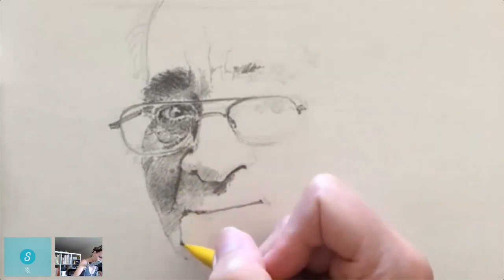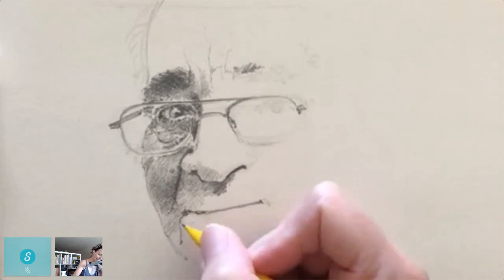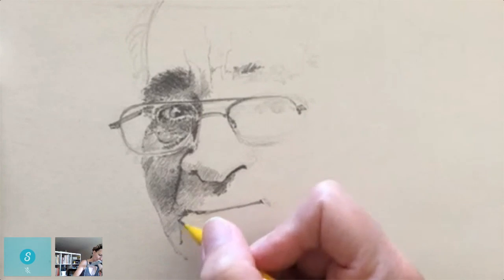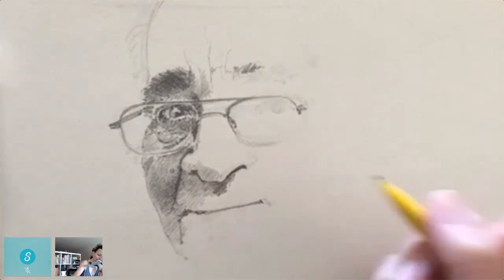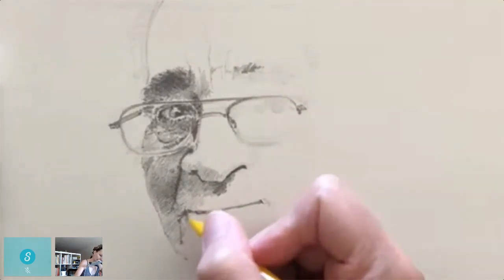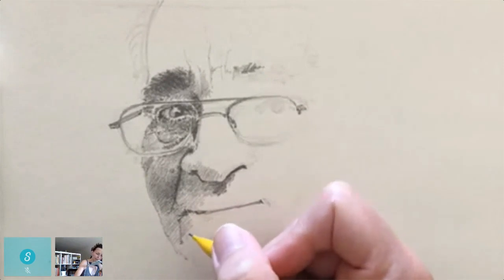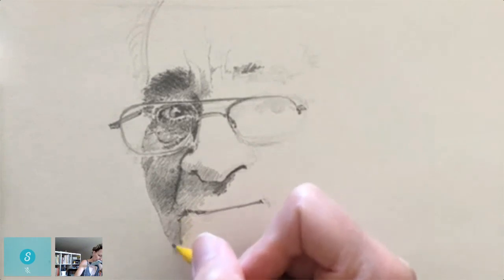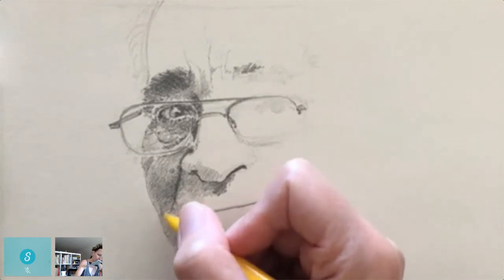Okay. So here's a big crease here again, right? And it's not super dark, but since it's in the dark area of the face, it's going to have to stand out against the dark. So I'm not going to hesitate to add darkness where I see it.